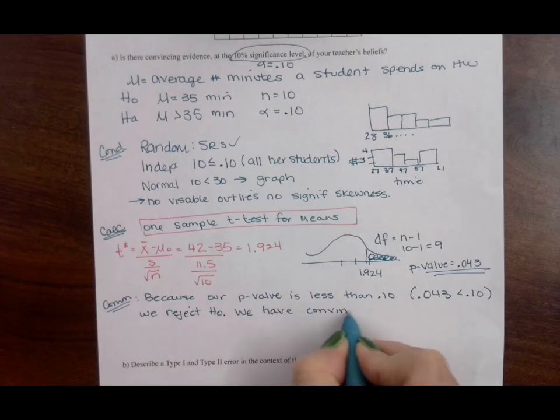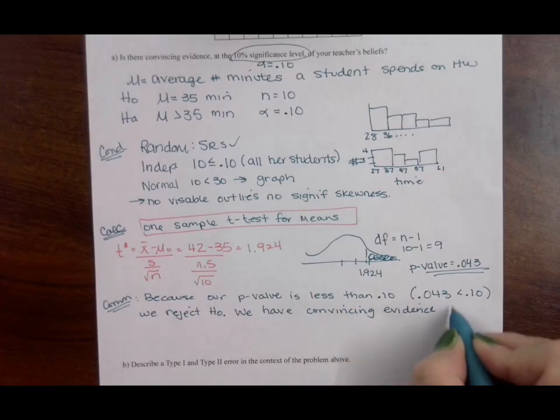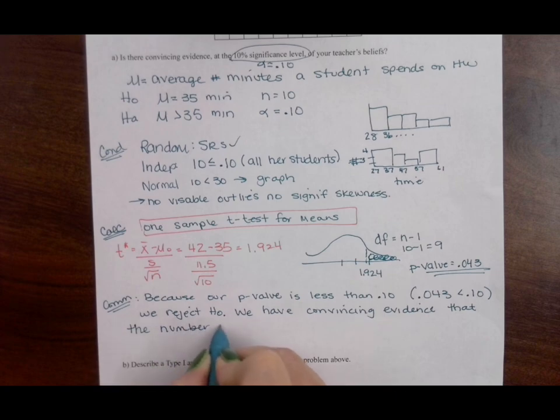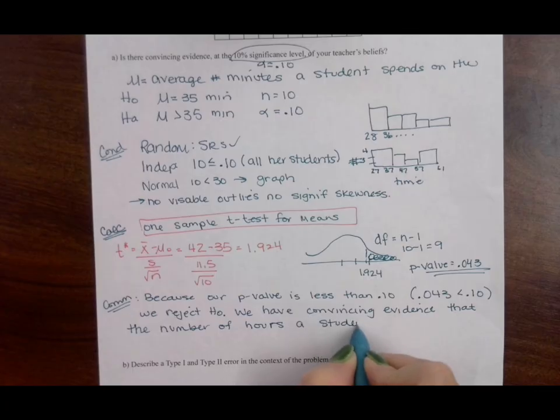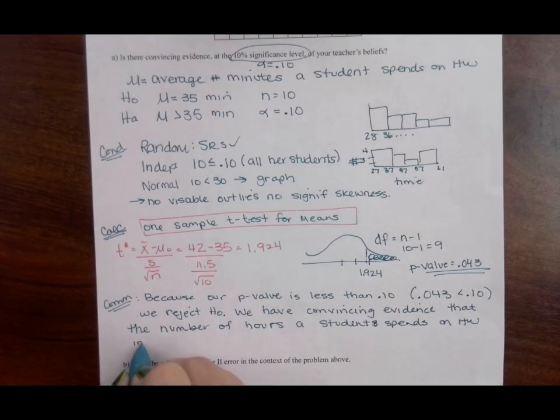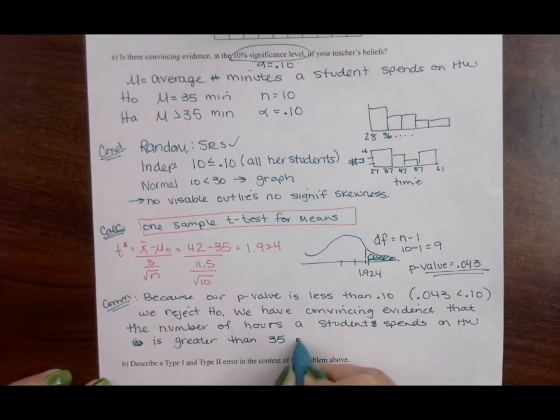We have convincing evidence, and now this is where my context comes in, that the number of hours a student spends on homework is greater than 35 minutes.